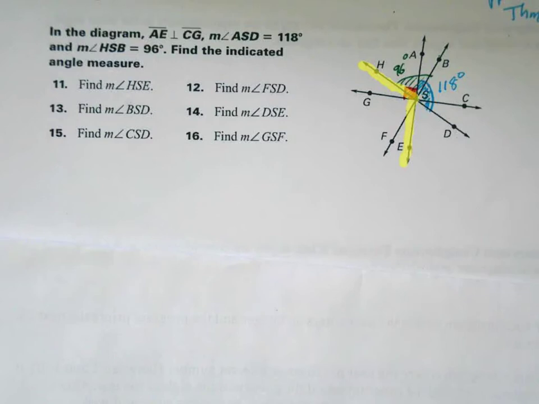You don't have to try to highlight this with me on your paper, because that's going to make things a little bit cluttered. But hopefully you can see that the yellow angle and the red angle are in fact vertical to each other. So if we can figure out what ASD is, we can also know the measure of HSE.